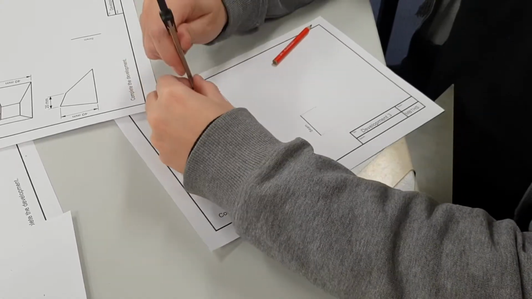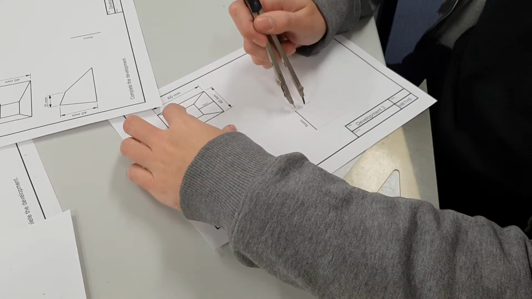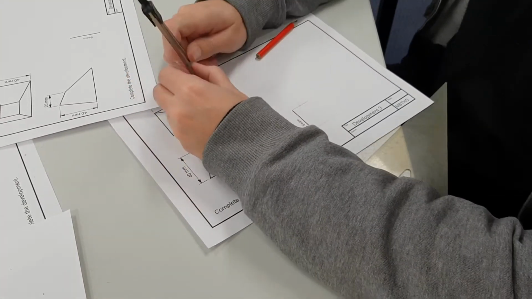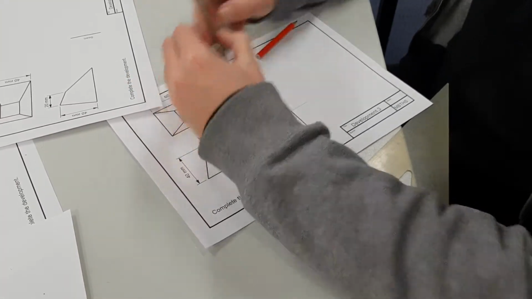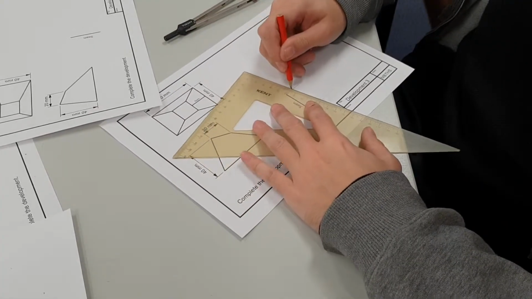Which lengths are those? The two that are directly adjacent to the seam, you can just measure off because you know that they're actually going to be perpendicular. Got it. Yeah. So those ones you get for free.